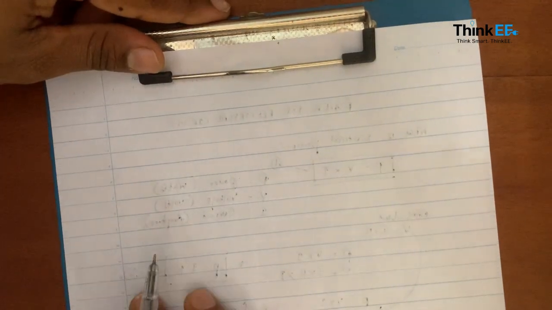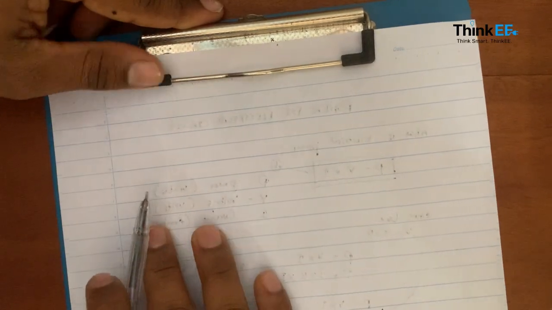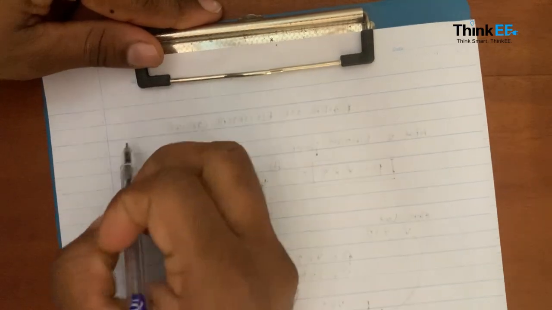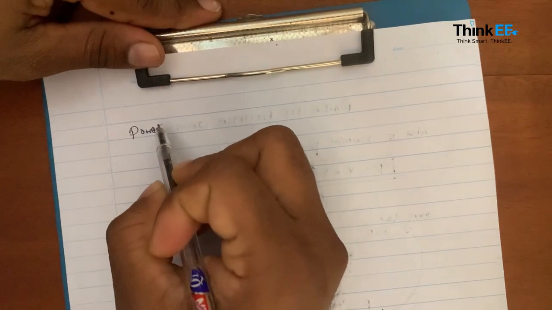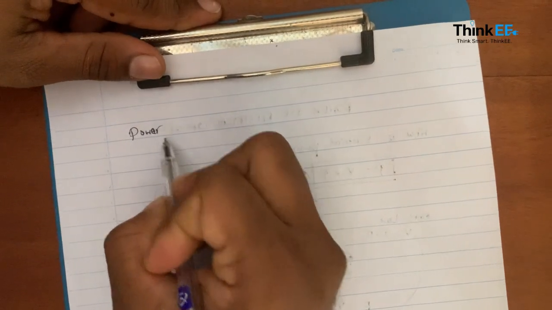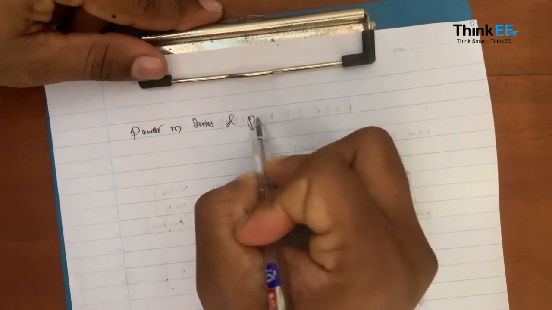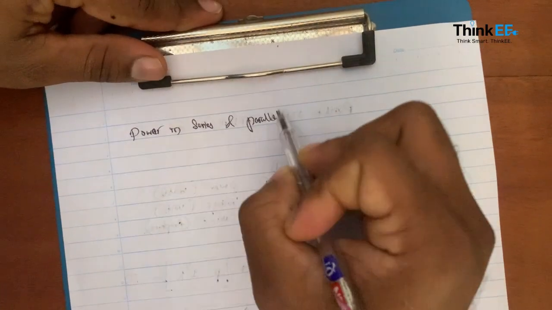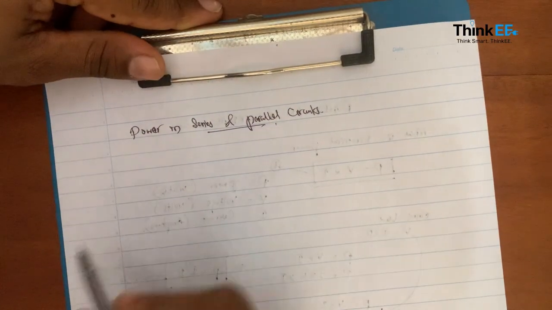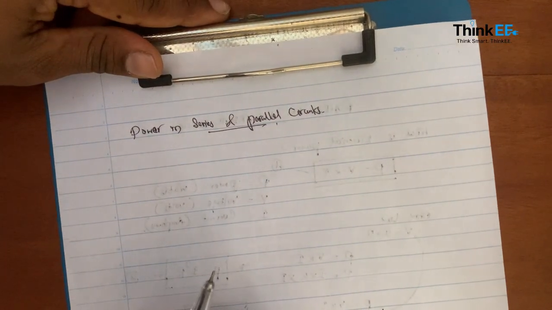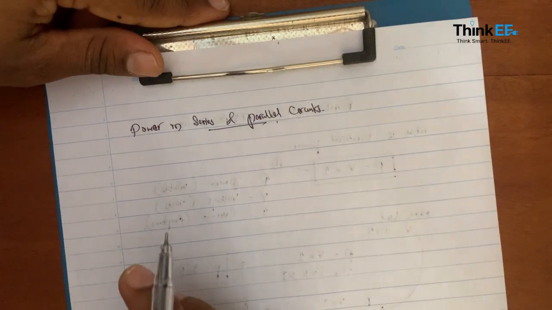I want to point out to you some important points regarding this power in electrical circuits. Let's consider power. Let's see the difference between power in series and parallel circuits, right? You know that power behaves differently in series and parallel circuits.